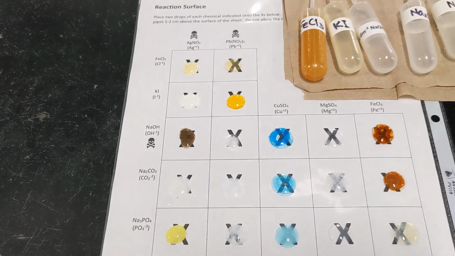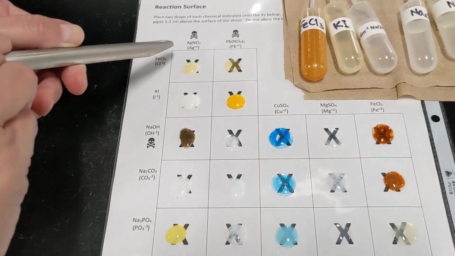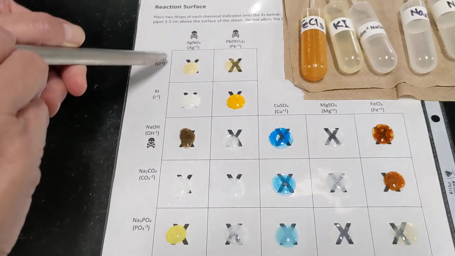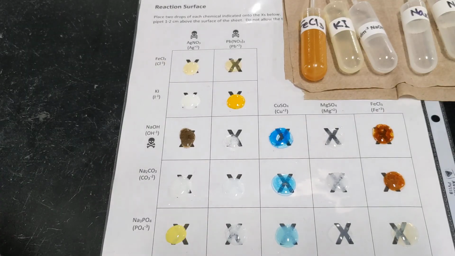So if there was a precipitate, what the little ions in parentheses mean is that those are the two ions that are reacting. So this positive came together with this negative to make that precipitate, right? So our formula for that compound would be AgCl. Silver has a +1 charge and Cl has a -1 charge. And the name for that compound, of course, would be silver chloride. So that's what you'll be doing for the remaining boxes. And then you can also answer the questions on the other side of your paper.